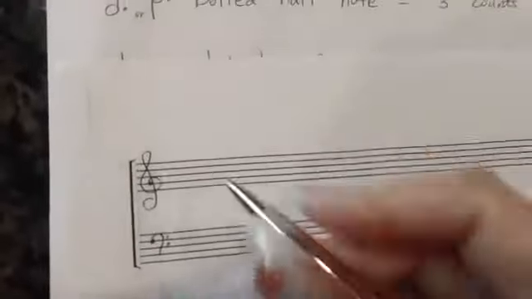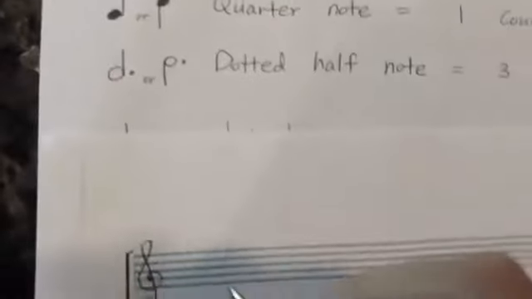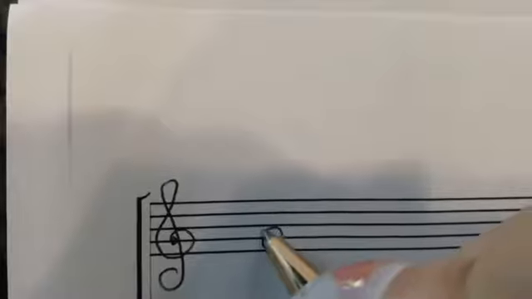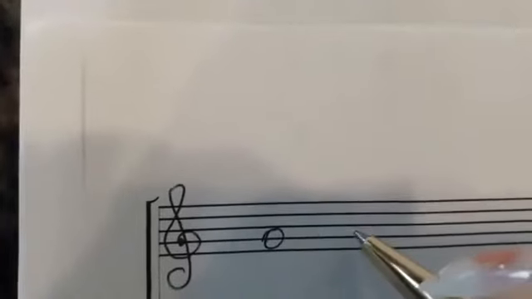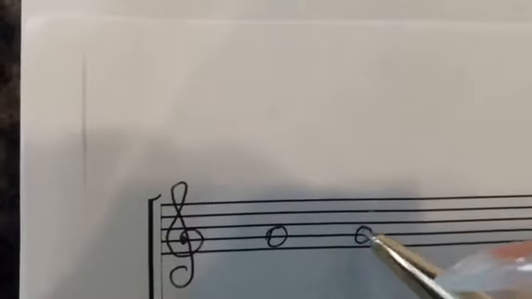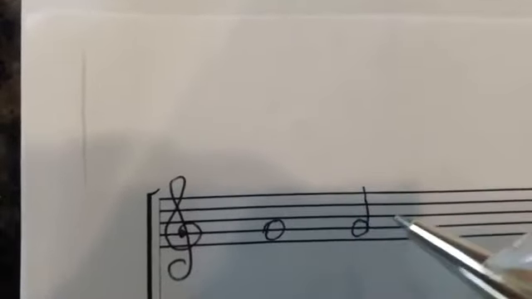For example, if we draw here, one whole note will be this. That's G in treble clef. Half note will be this.